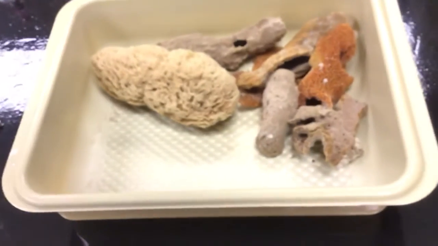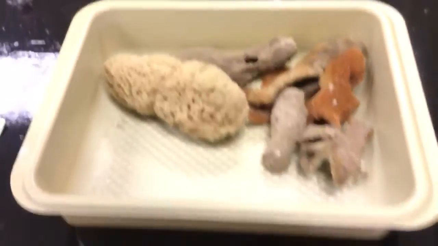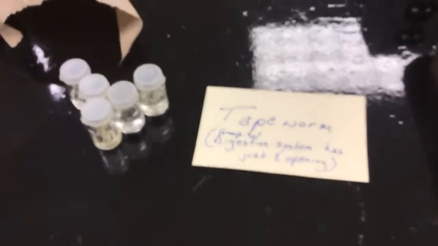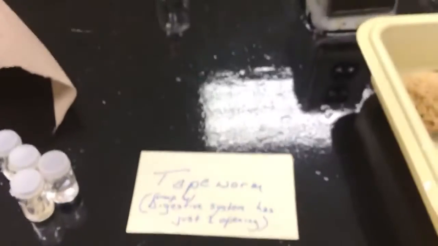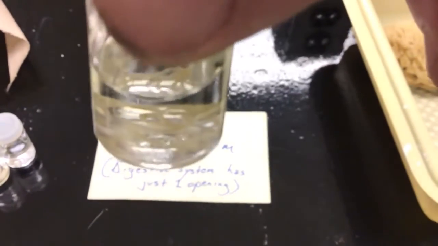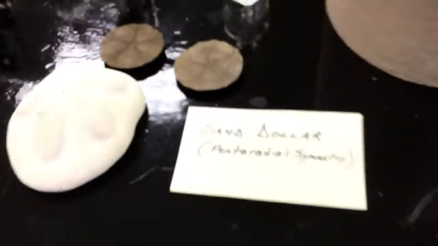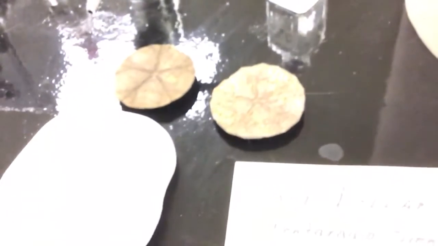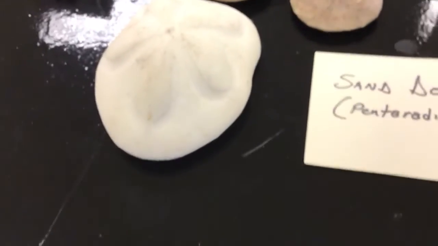This is a collection of different types of sponges. They are multicellular, and at least in theory, they can move. These are tapeworms. They are worms in bottles, white worms in bottles. These are sand dollars with pentaradial symmetry. There's one upside down, there's one right side up.